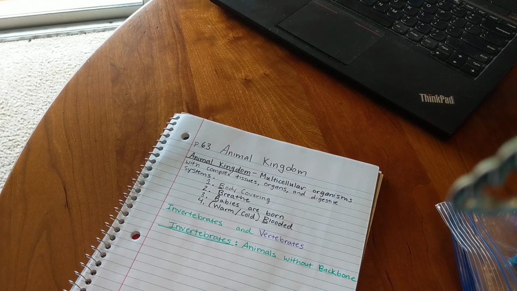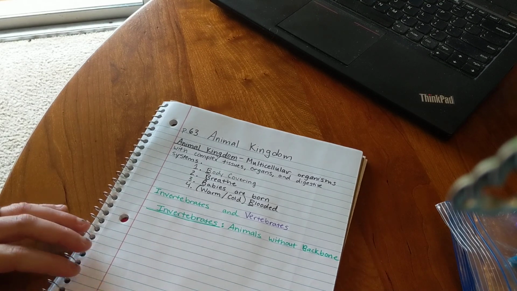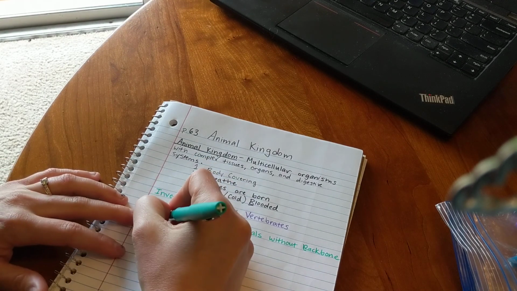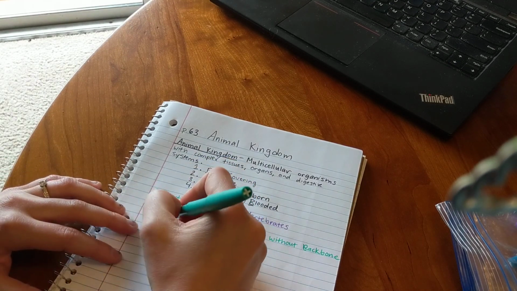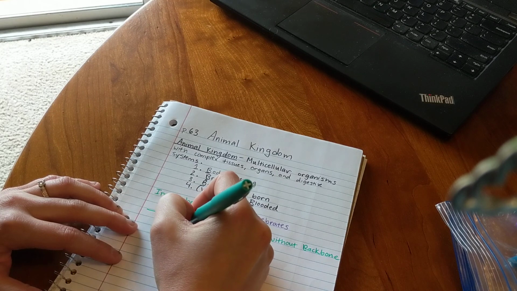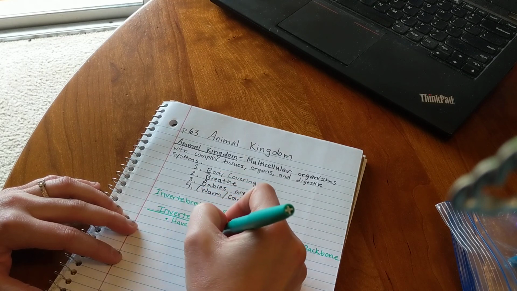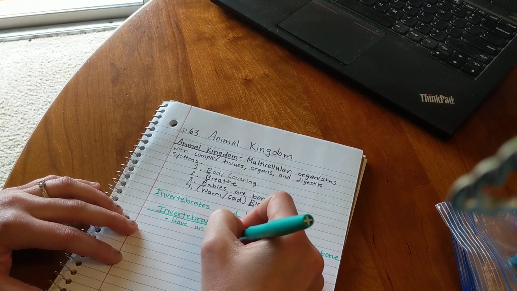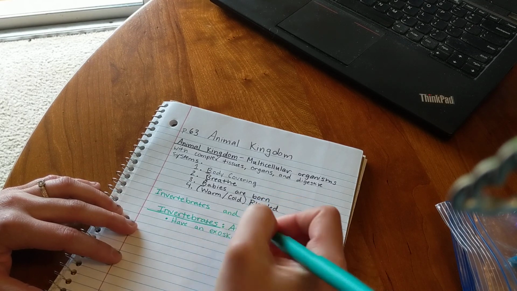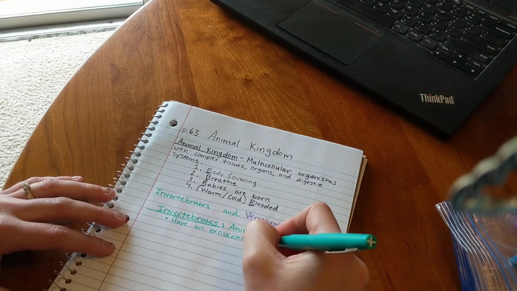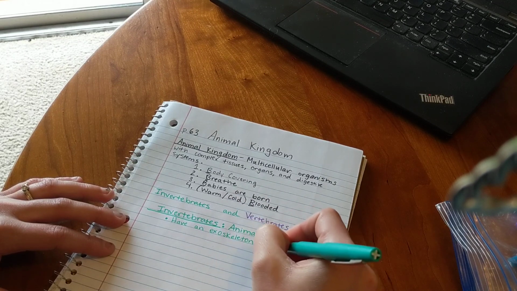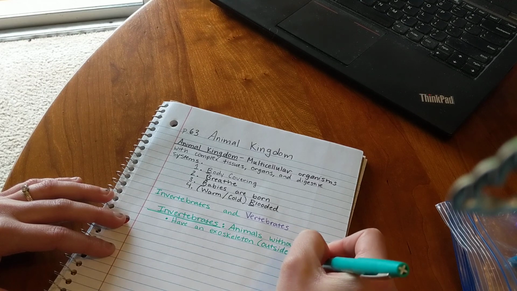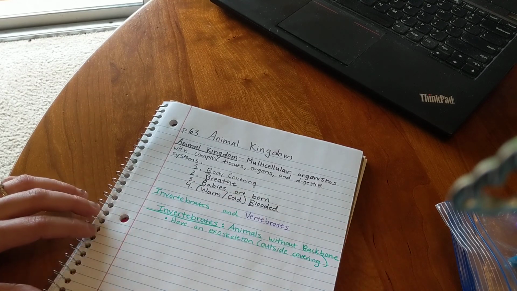Invertebrates don't have that. Some other characteristics that go along with invertebrates is that all invertebrates have an exoskeleton. And that's like an outside covering on their bodies.